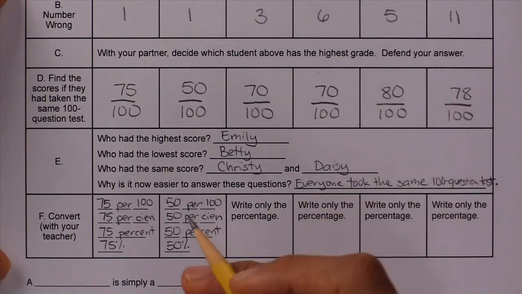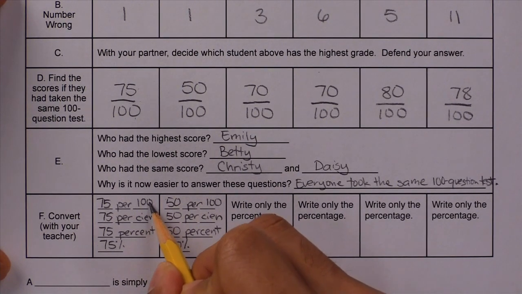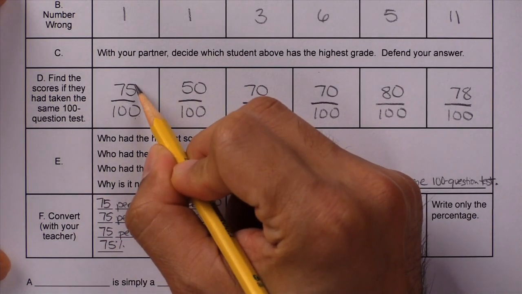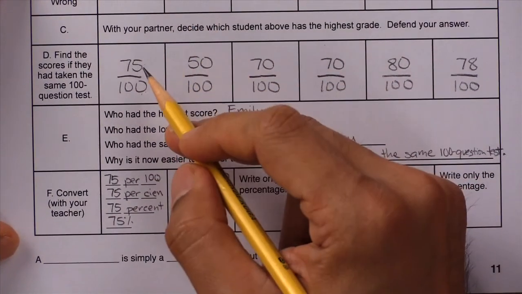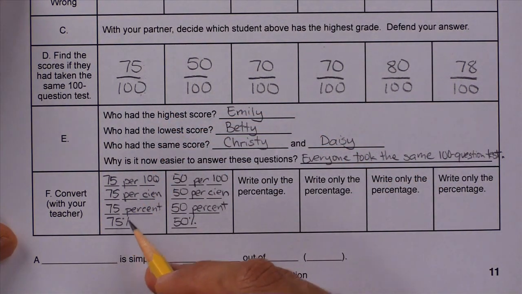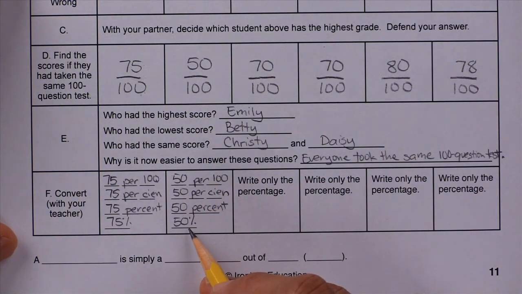In the next box, we'll learn the conversion shortcut and go straight to the percentage. So in this first example, since percent means per 100, as long as you have a fraction over 100, you can convert directly to the percentage. So here, 75 per 100 is 75%. 50 per 100 is 50%.